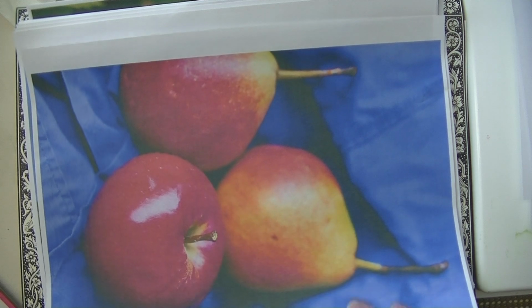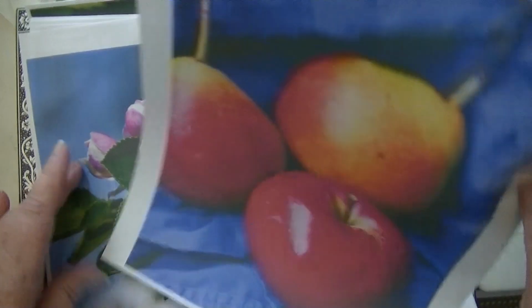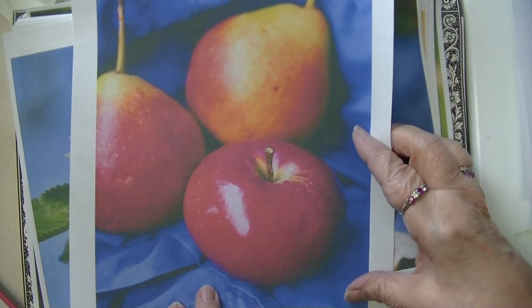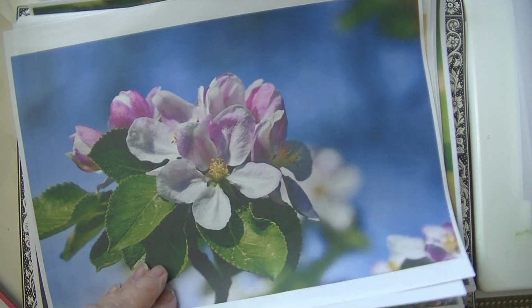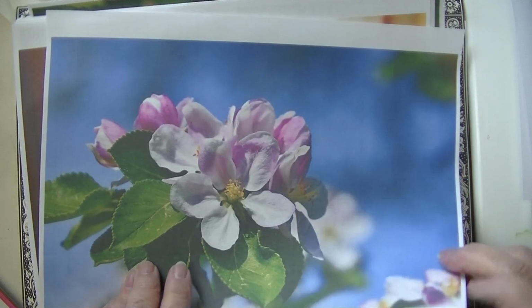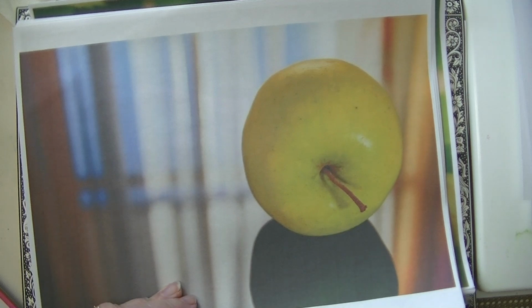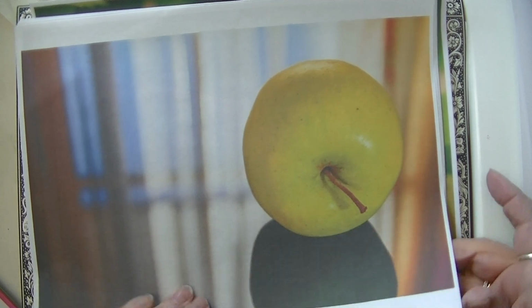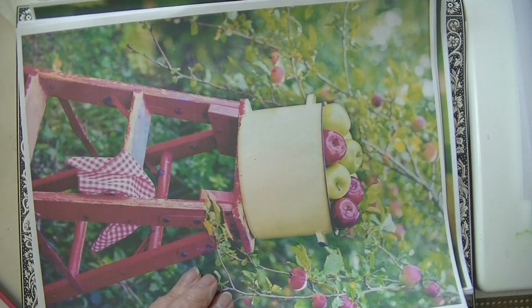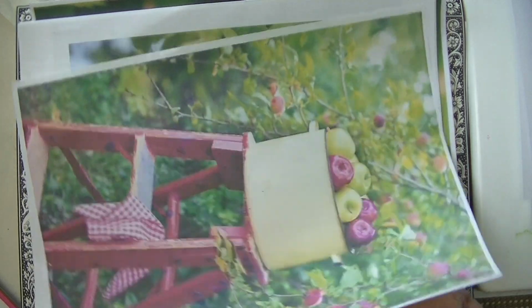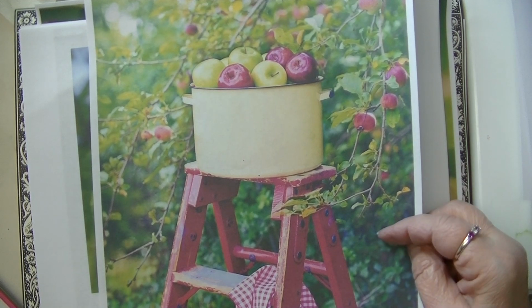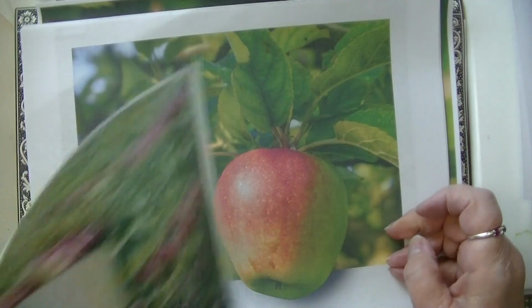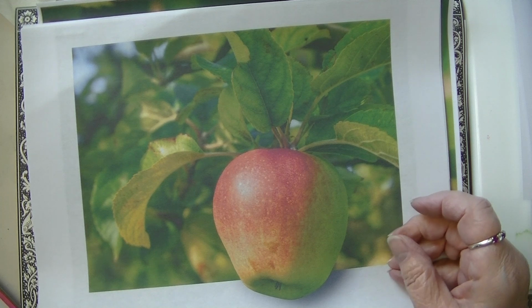And I do that a lot. See, now this one I like too because it's got some different things to it. It's got an apple, it's got a pear, and it's got another pear in it. So that's kind of a nice idea too. And then you've got your blossoms, the apple blossoms, pretty, pretty. And then you've got your yellow apples, which I absolutely love to paint. Here you've got a bucket, and I believe this is the container that I chose. So we'll set that aside as well.